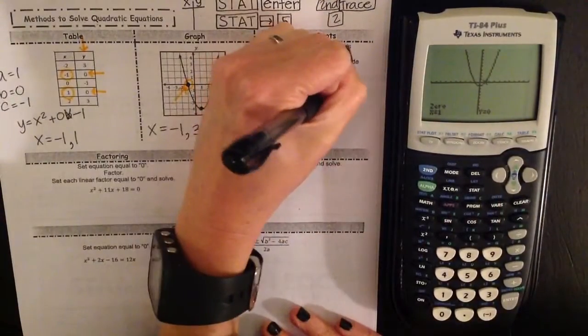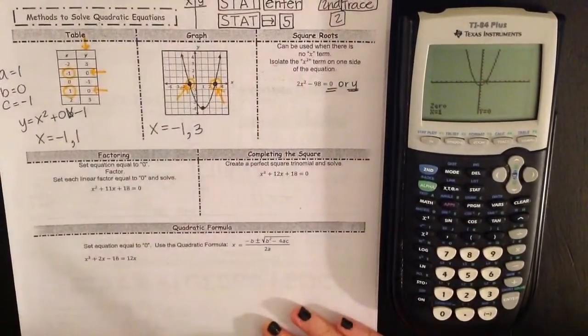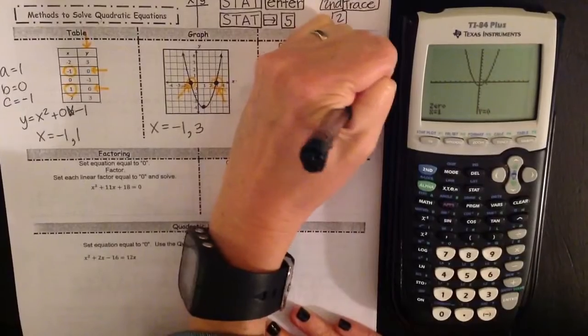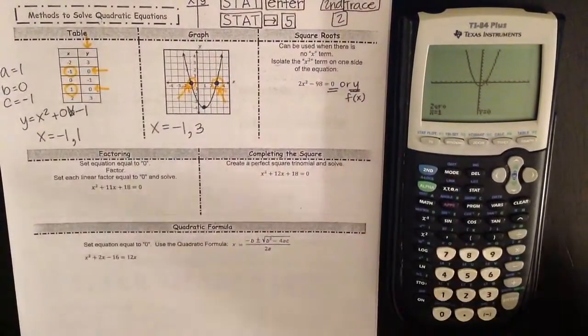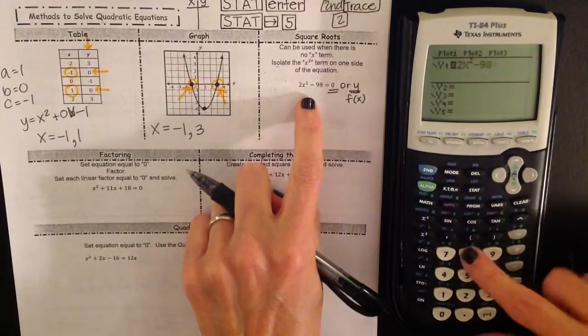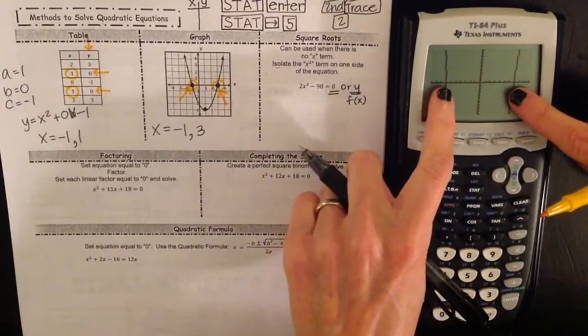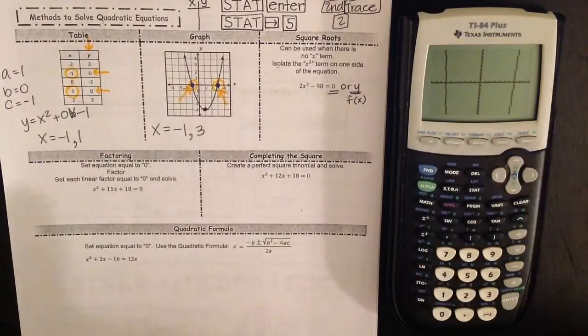Okay, so let's say you've got one of these. You always want to make sure you have 0 or y on one side of your equals. It could also be f of x, because f of x and y are the same thing. So I'm going to go to y equals, and I'm going to type in 2x squared minus 98. I'm going to hit graph. You may have to do some adjustments. As long as you can see both x-intercepts, you do not have to worry about your vertex points.